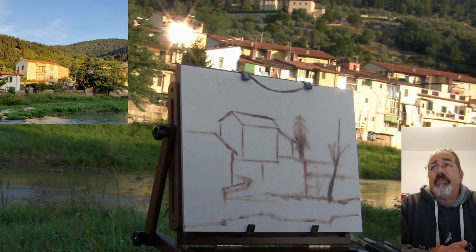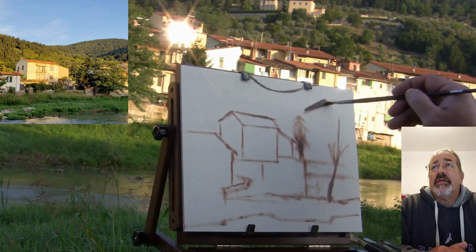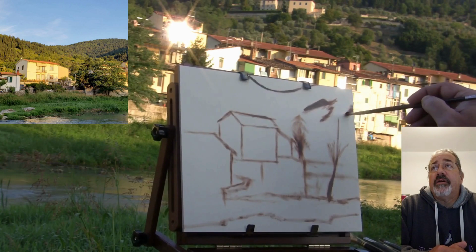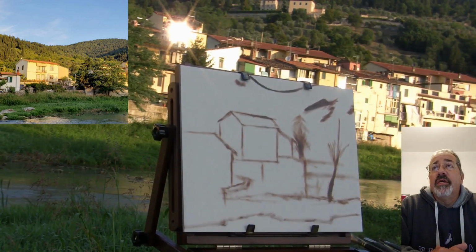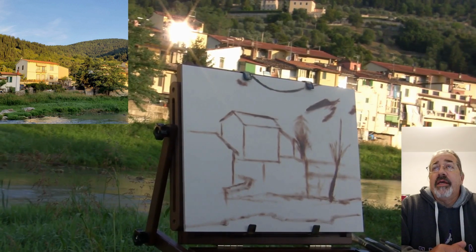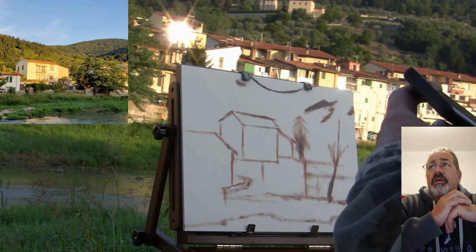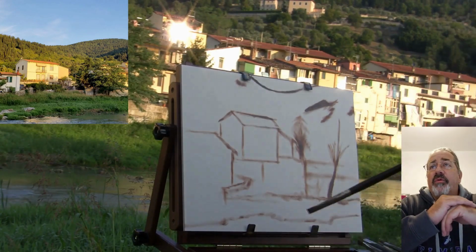Still trying to get my plein air legs underneath me as the week moves on here. Like I said, this was Monday morning, so I still had a whole full week of plein air painting ahead of me. And this one here, as you can see, I got my phone and I'm putting it away now.